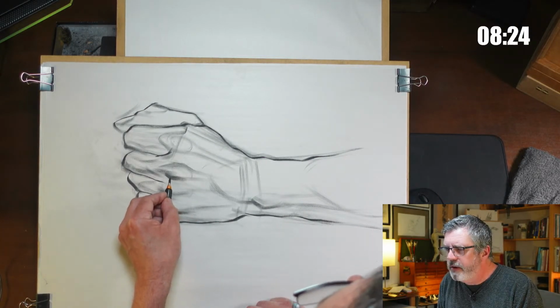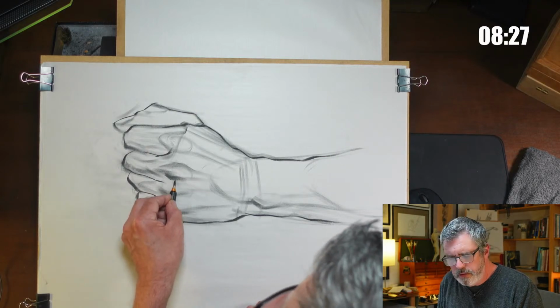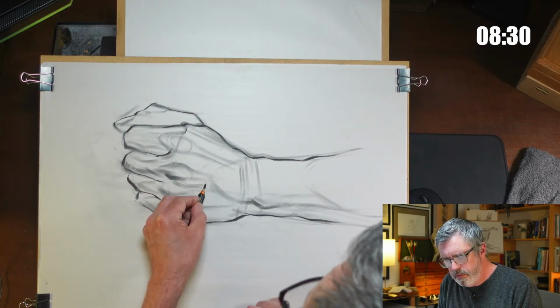All right, let's look at these veins. How much do I want to even get into that? I'm going to just hint at them, I think.